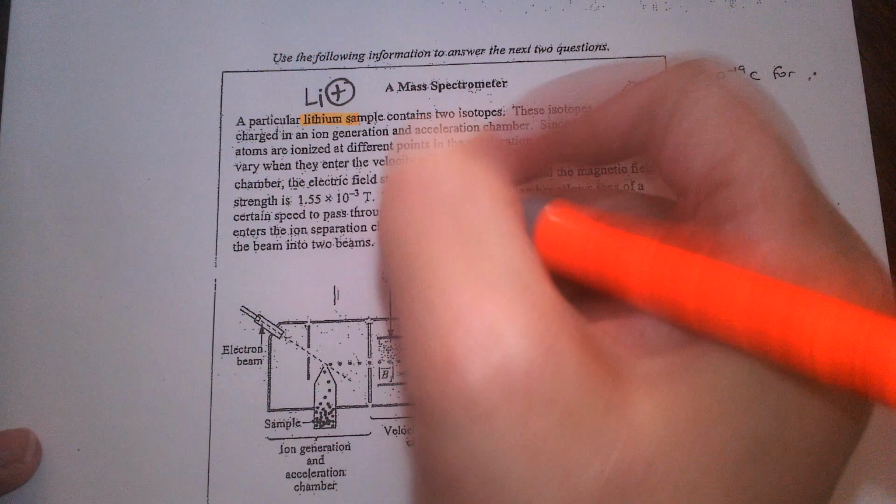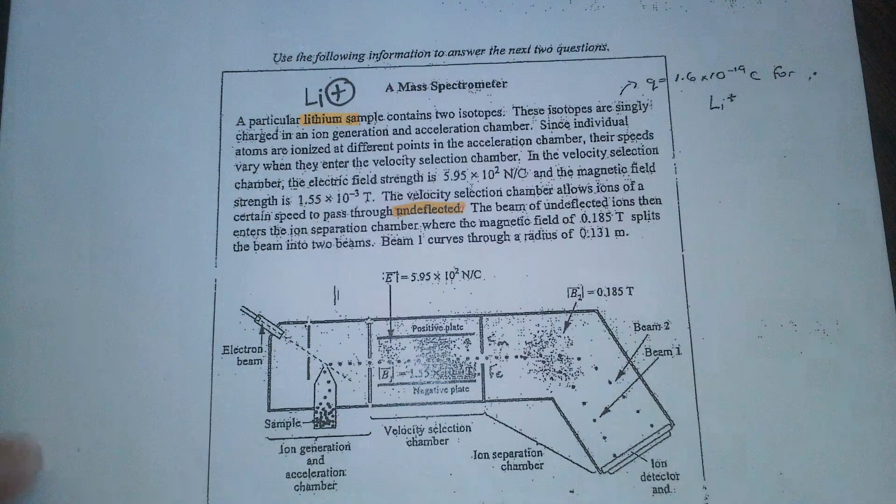Okay, we know that that tells us something. The beam of undeflected ions then enters the ion separation chamber where the magnetic field of 0.185 Tesla splits the beam into two beams. Beam 1 curves through a radius of 0.131 meters.